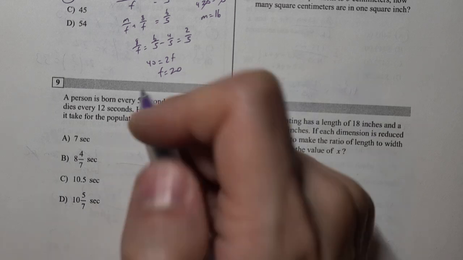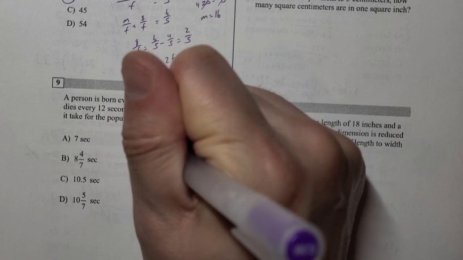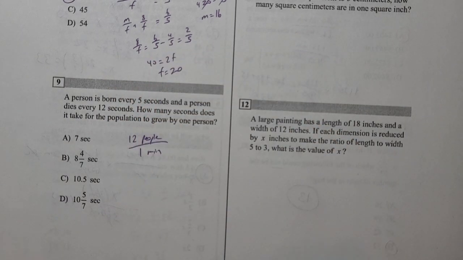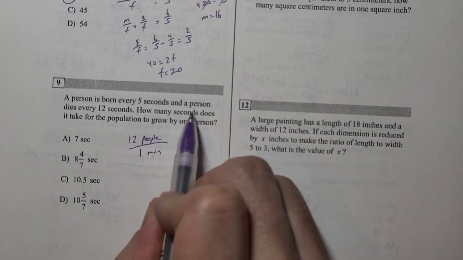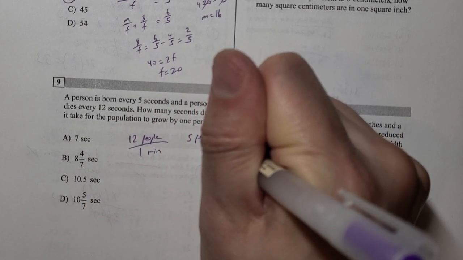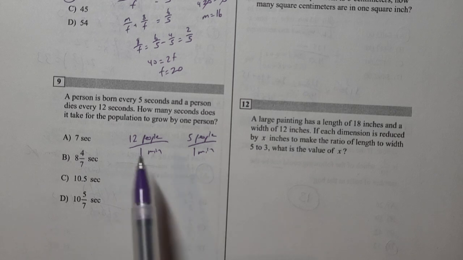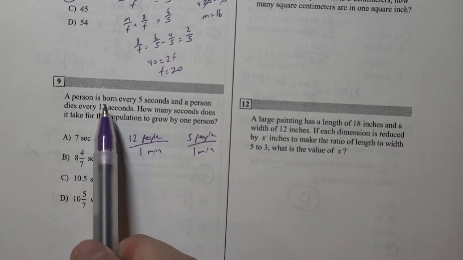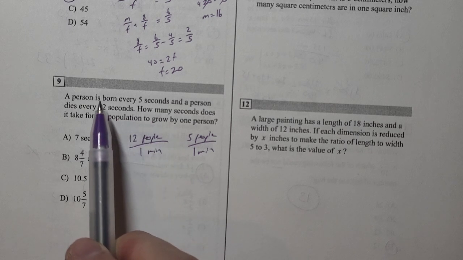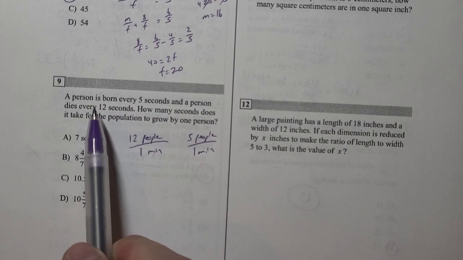There are 12 people born every 1 minute. Okay, similarly, in 1 minute, how many people die? That's 5 people per 1 minute. Why do I want to do it like this? Well, these rates are a little hard to compare right now because this is born every 5 seconds, dies every 12 seconds. Every 5 seconds versus every 12 seconds.